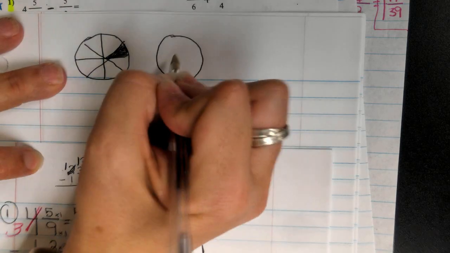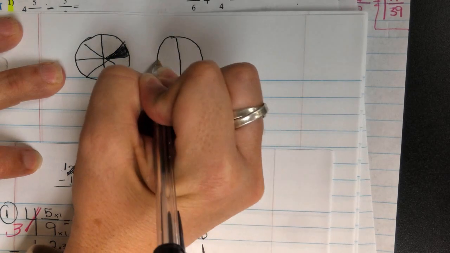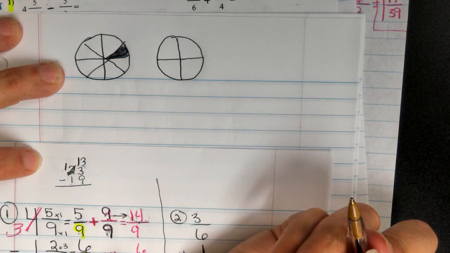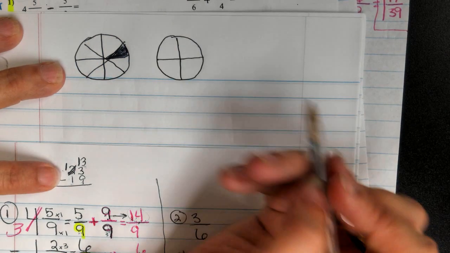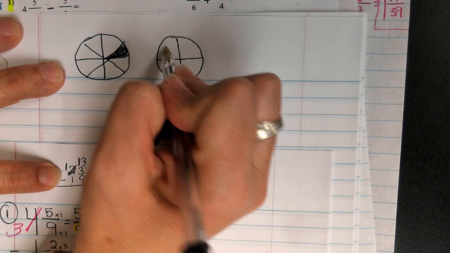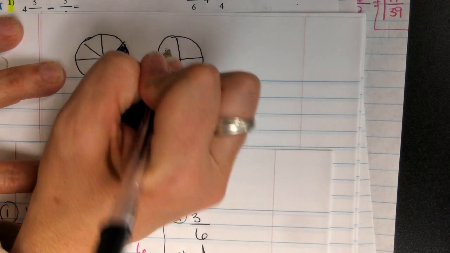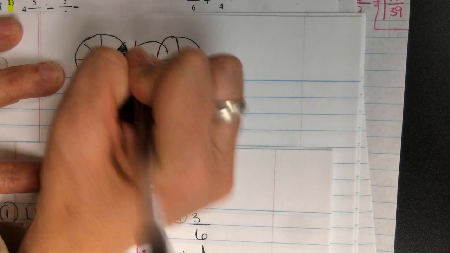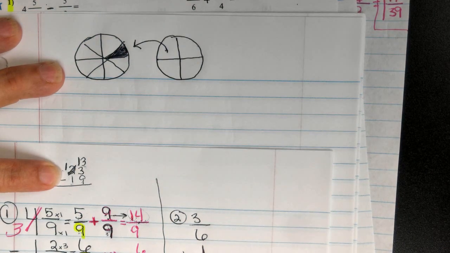Okay. That the pizza over here was cut like that. Well, everybody ate this pizza except this slice. And I want to take this one slice and I want to put it right there. Can I do it? No.